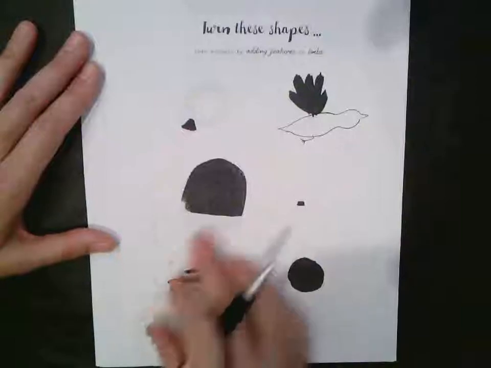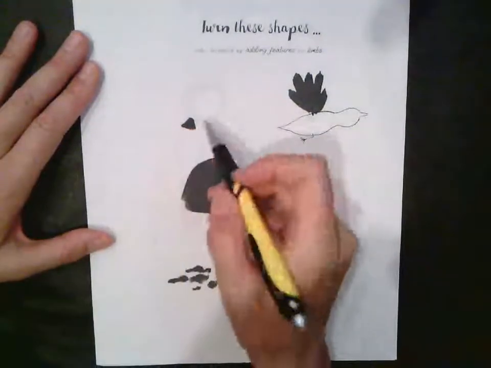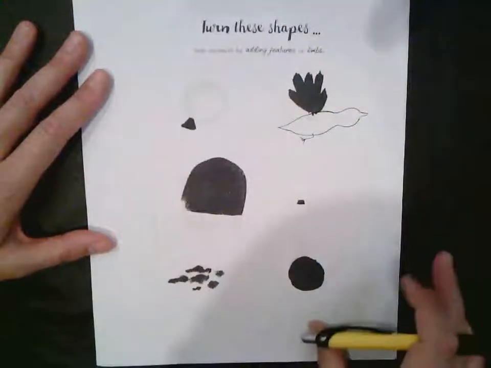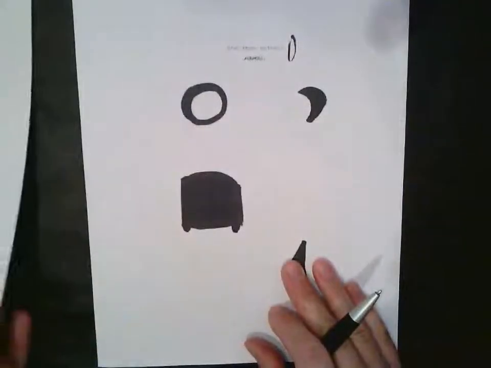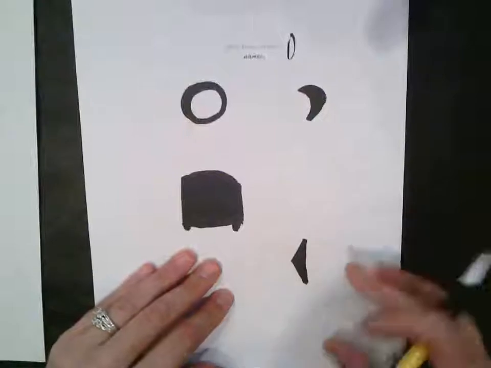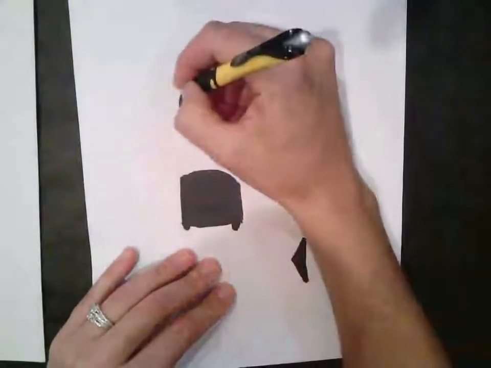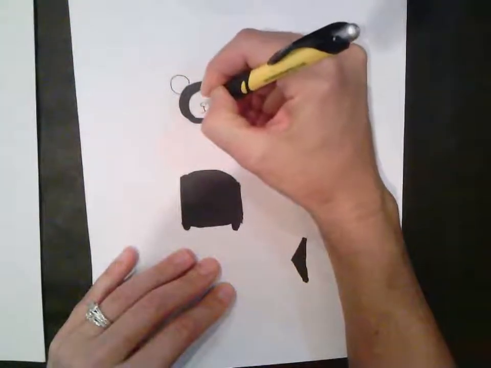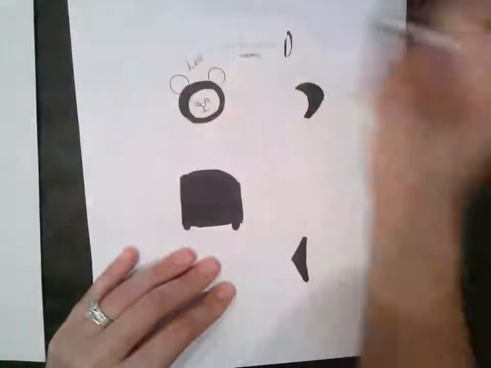What's this one remind you of? This one kind of reminds me of a cave. Maybe I would draw a bear out here. This one kind of reminds me of the beak of a bird. What do they remind you of? We're going to do the same thing on this. We're going to turn them into animals and we're going to give them names. You're going to draw, maybe this one you want to turn into a bear. And then give him a name. I'm going to call him Leo.